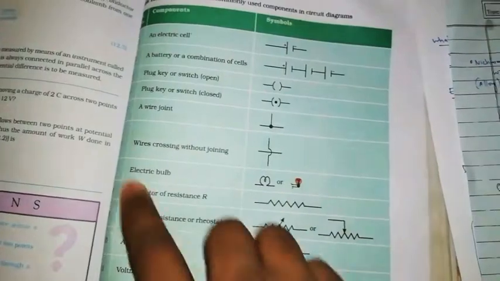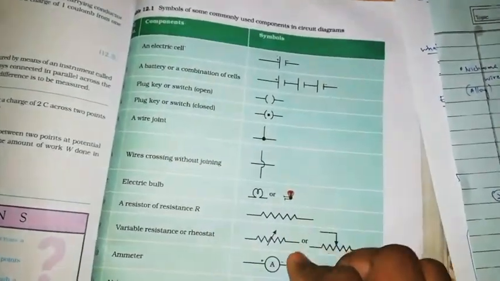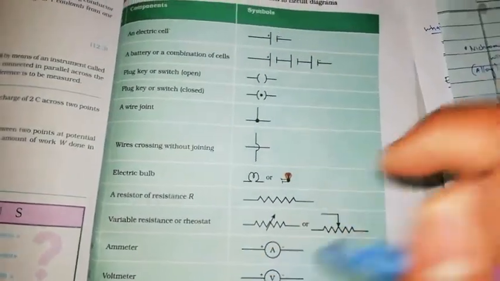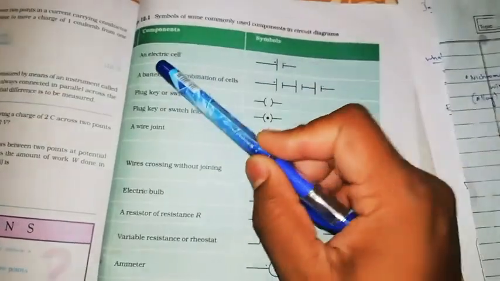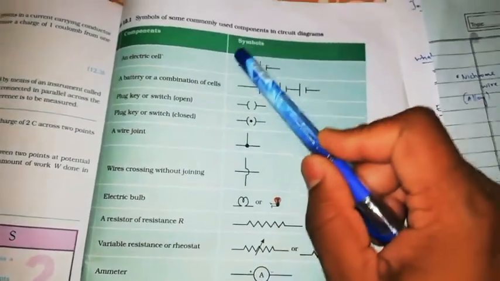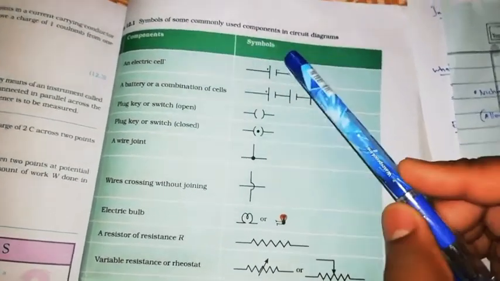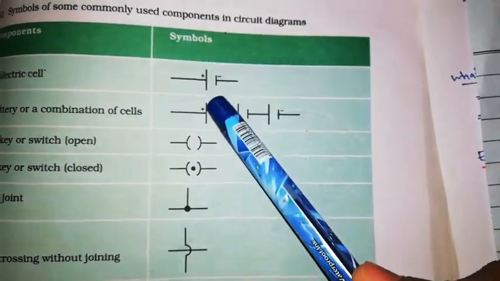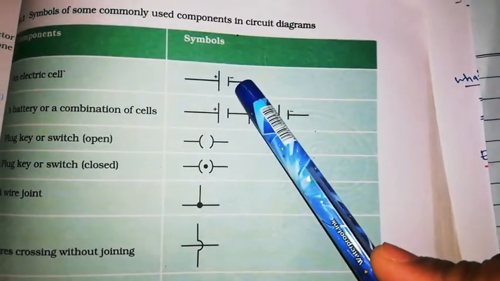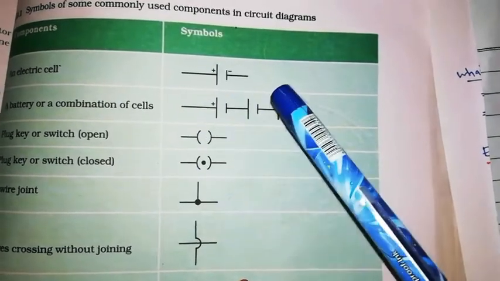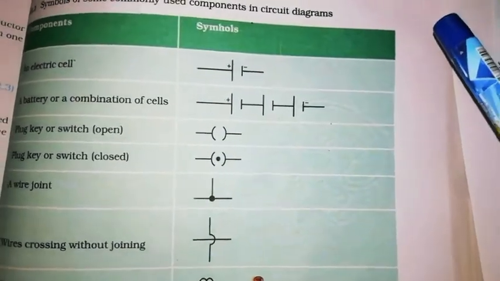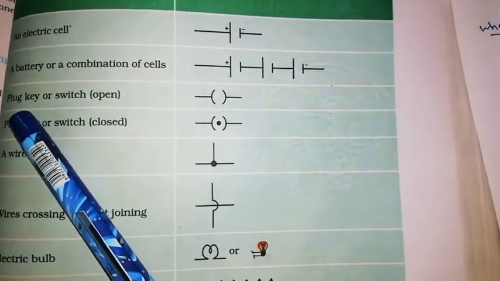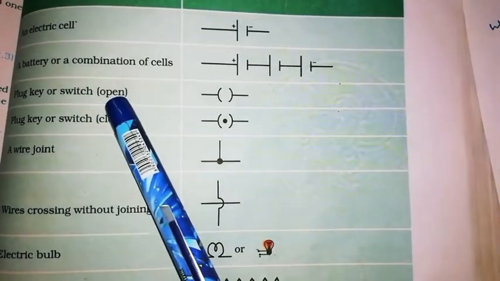There is a circuit diagram, and these are the symbols and the components, and you have to know every symbol. For example, the electric cell: what is an electric cell and how it is denoted. Always the longer line is positive and the shorter line is the negative symbol. A battery is the combination of two or more cells. And you can see here the plug, key or switch.